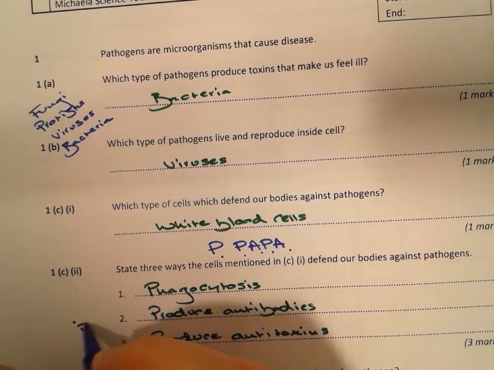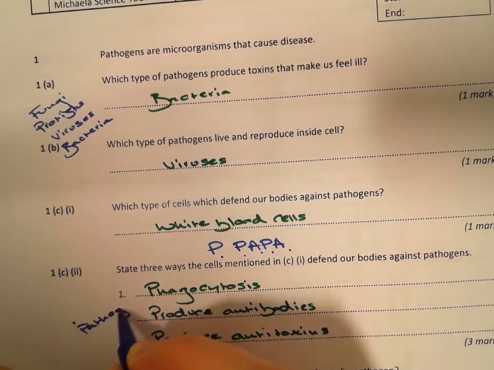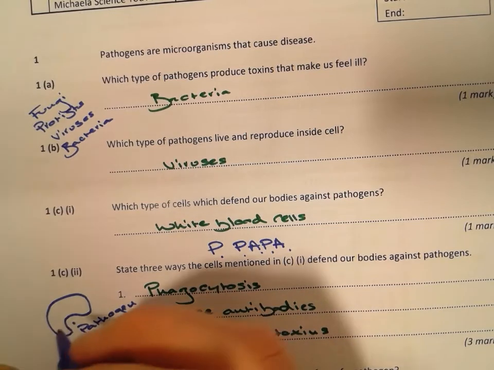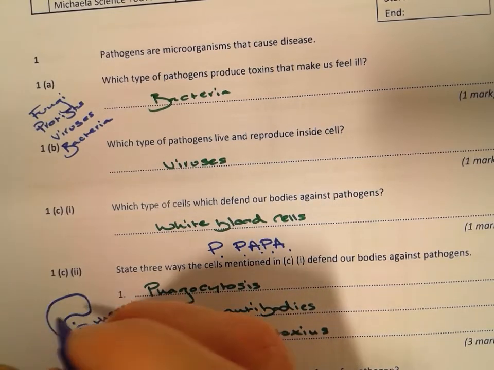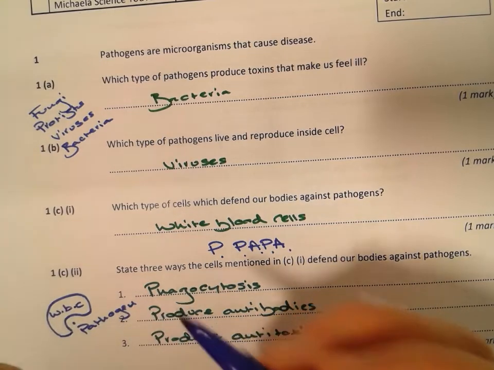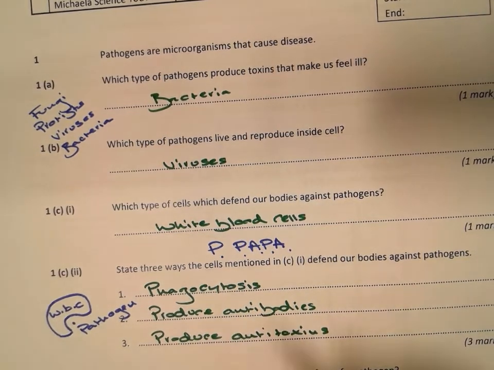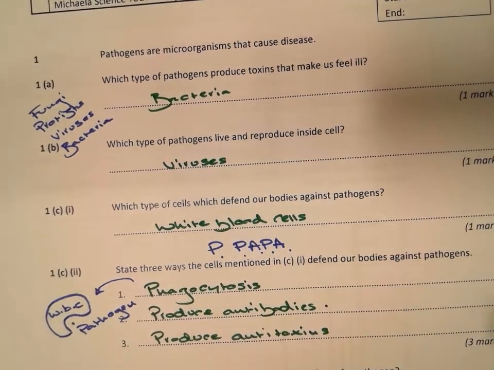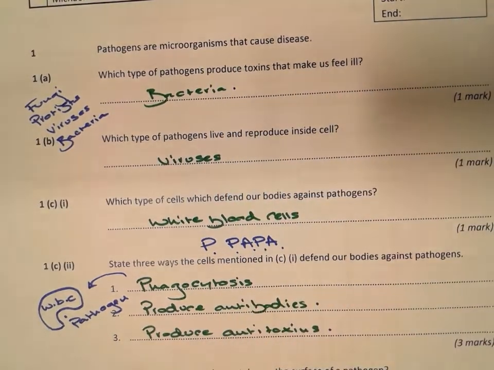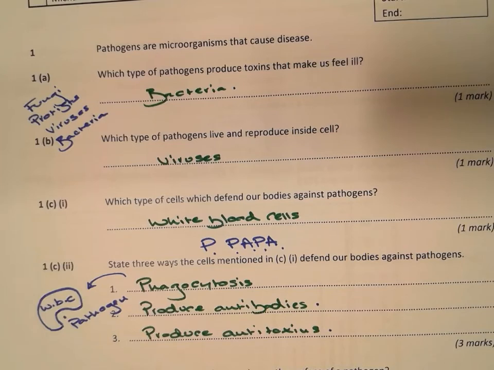So if that's our pathogen, the white blood cell will actually change shape and consume that pathogen. So that's the white blood cell. It will then digest the pathogen and destroy it. Antibodies, we'll talk about them in a moment. Antitoxins are there to neutralize toxins produced by things like bacteria.